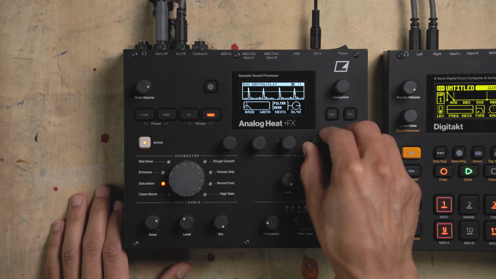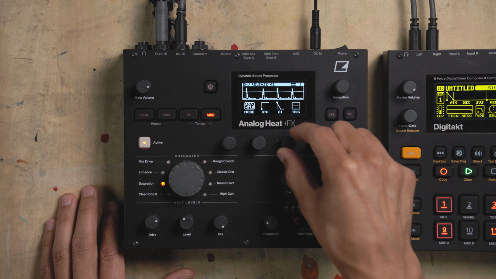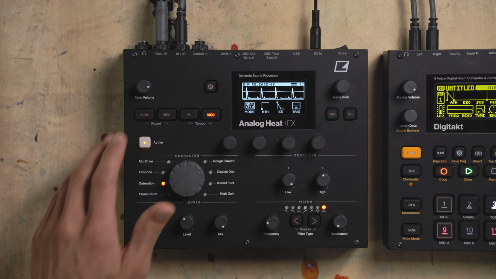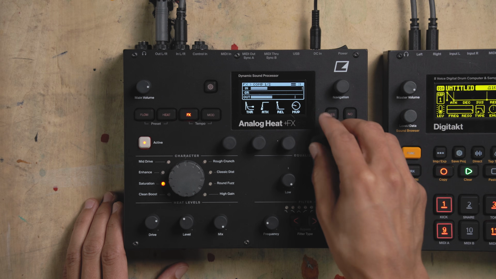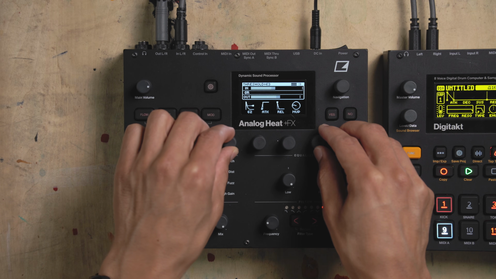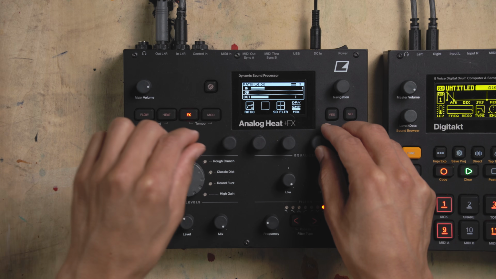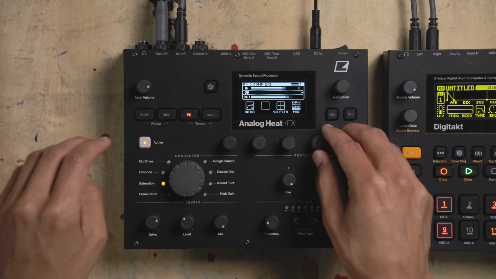Going back to our mod, we can really start turning this up even more now. Shorten the release up. And then going back to our compressor here, fine tune this a bit, maybe a little less. More ratio. There it is.